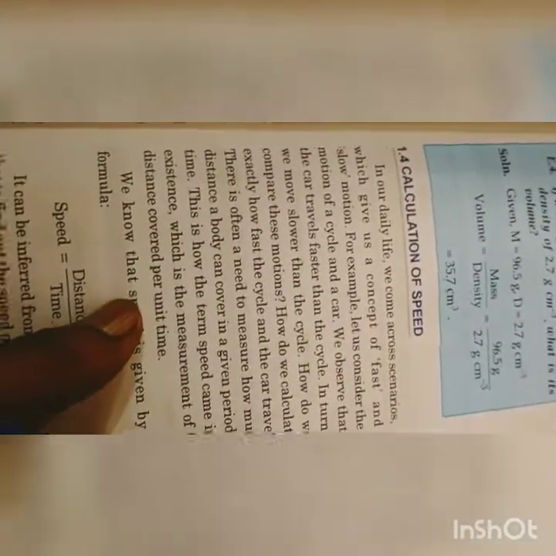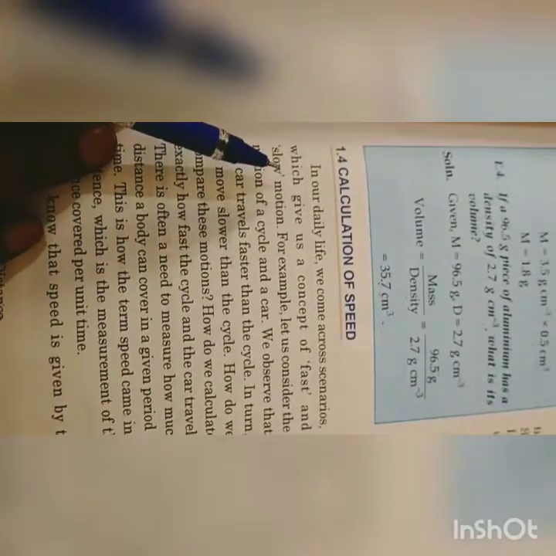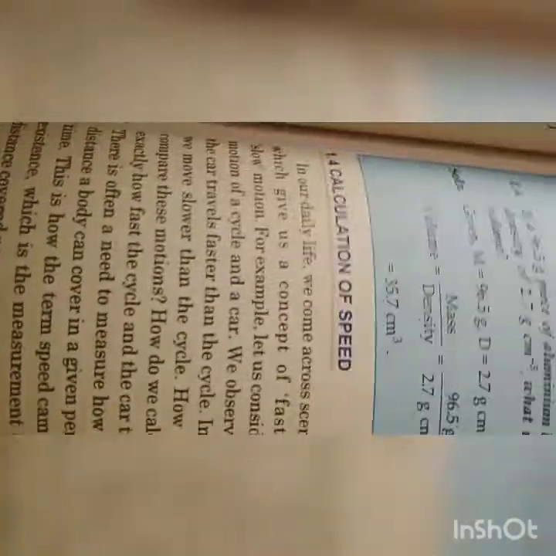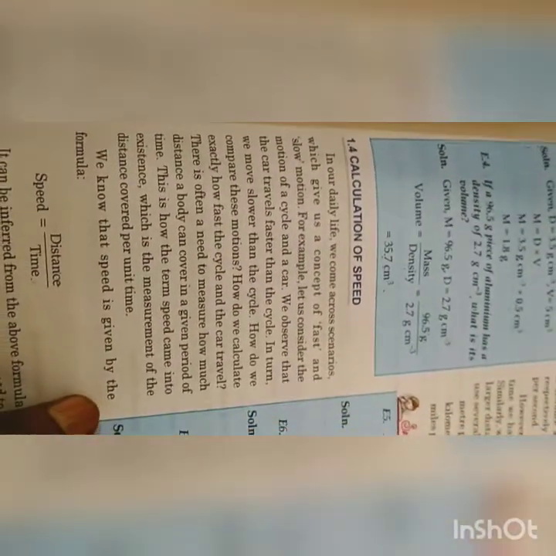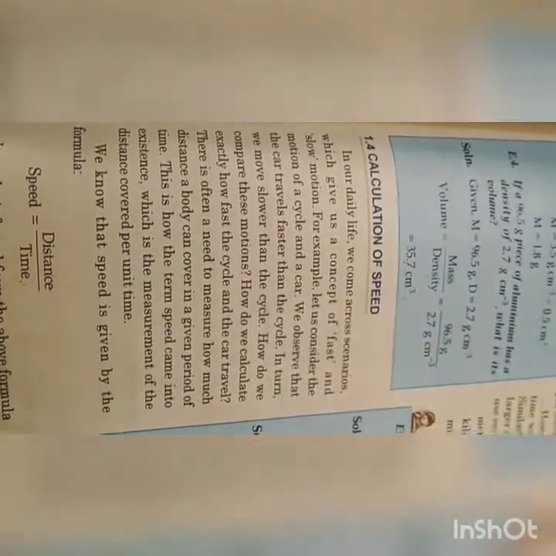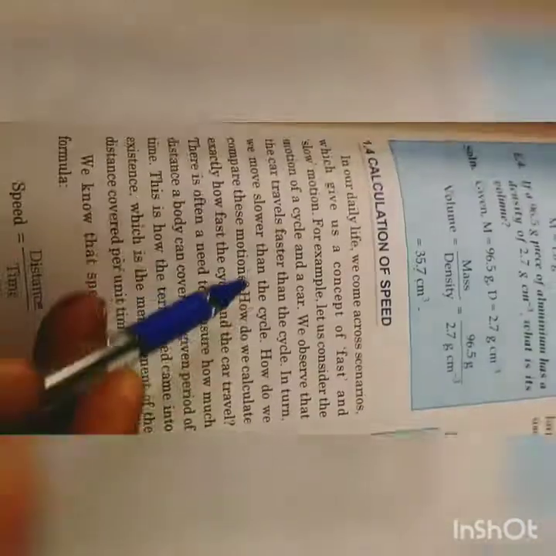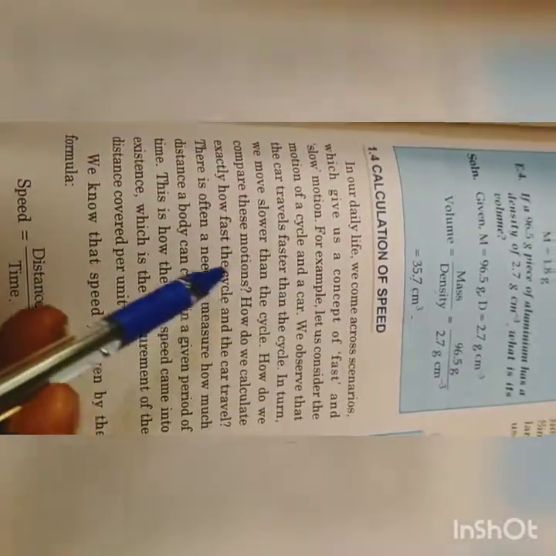Then speed. Definition is not given here.